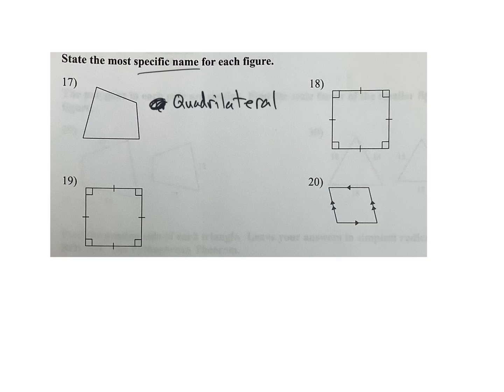Trapezoid has 2 parallel sides. There are no parallel sides in that. It looks like a trapezoid, but you need 2 sides that are parallel. So that is just a quadrilateral. That's the best name for it. Now you have number 18, 4 right angles and 4 congruent sides. So that is a square, which I'm sure everybody thought was easy. Number 19, same thing, that's a square. And then number 20, that's a parallelogram.